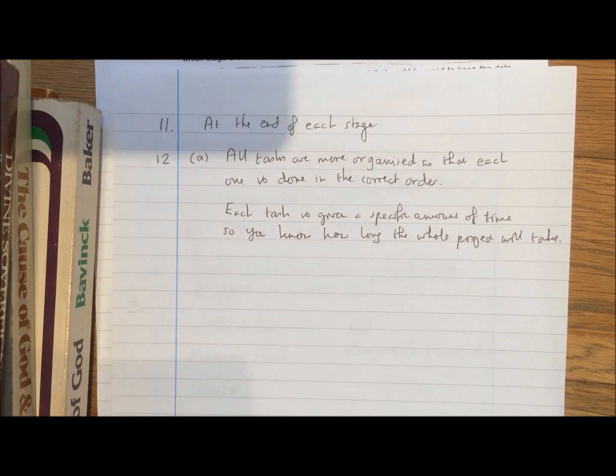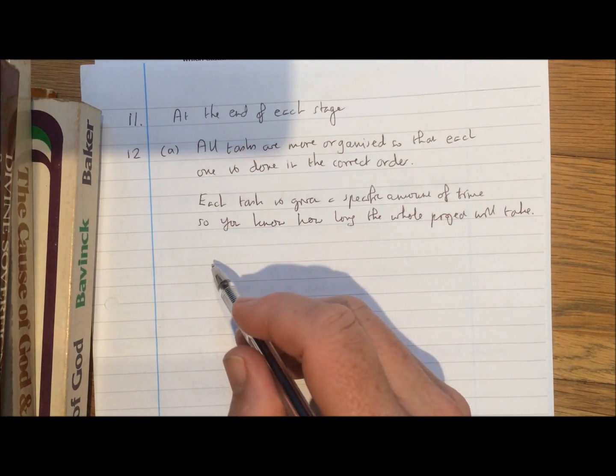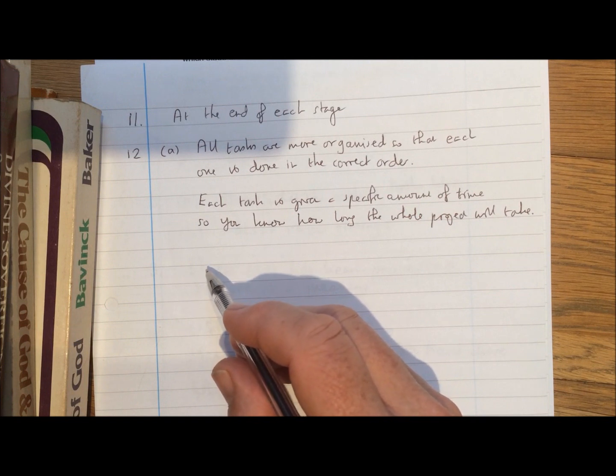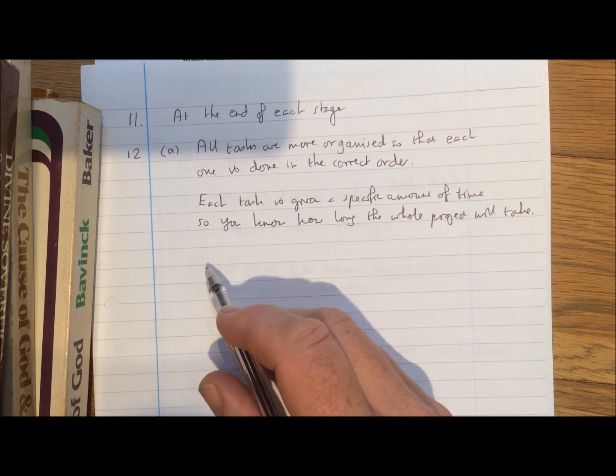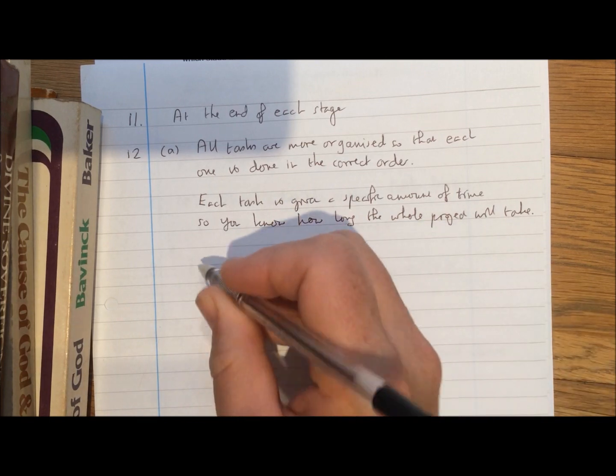Let's give you a bonus one. Think about this from the point of view of the project team themselves. Remember, the question asked you the advantages to the project team.